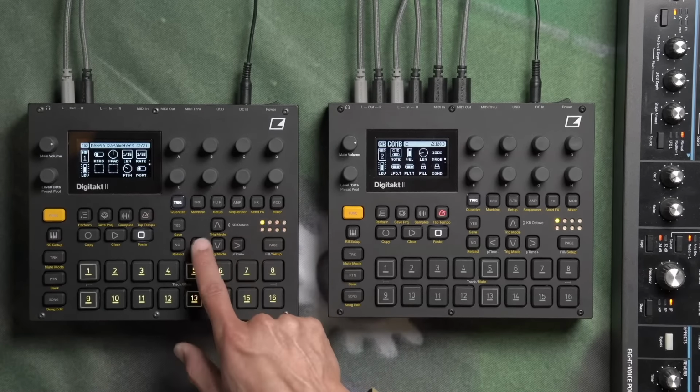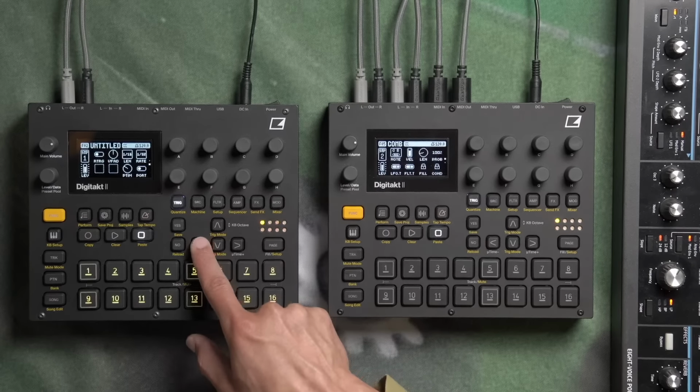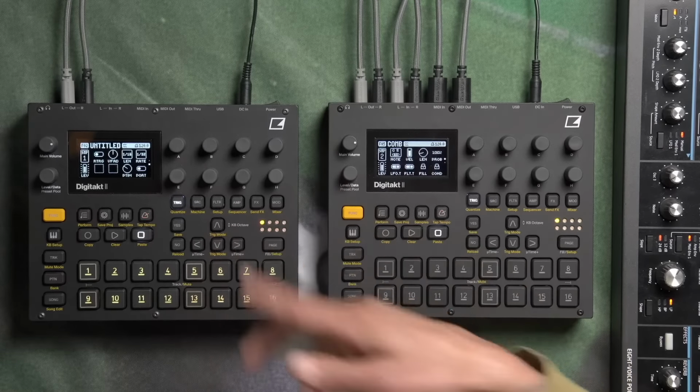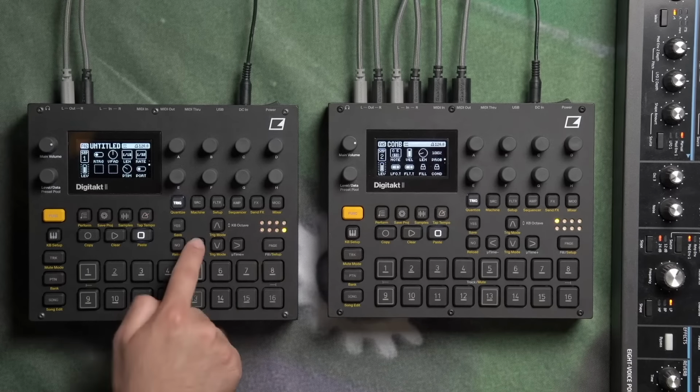You hold page and you press. No, you just press left and right. And you're jumping through the different pages of the loaded presets. So it's 64 pages of presets.